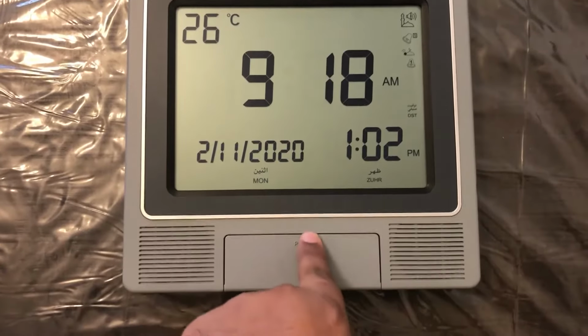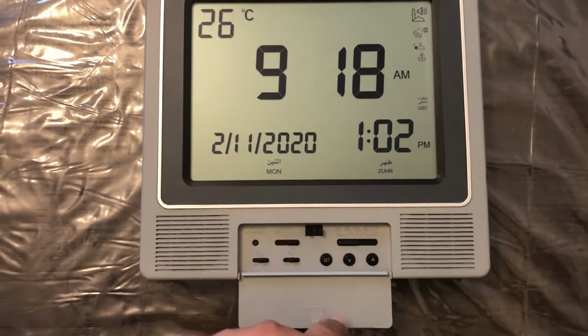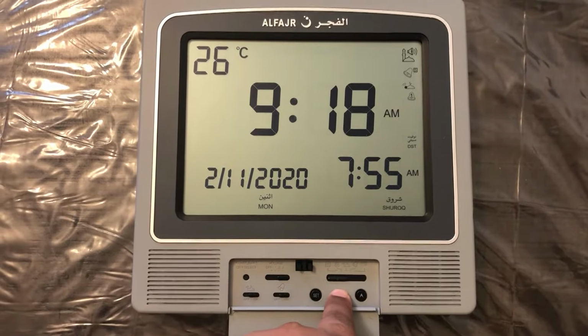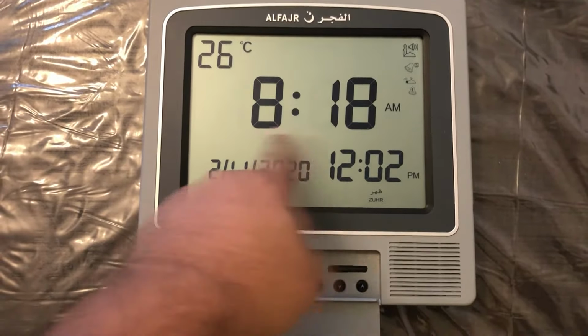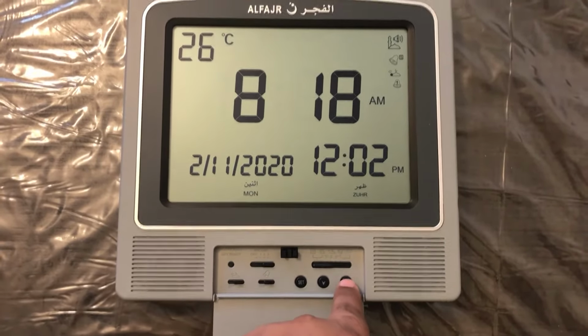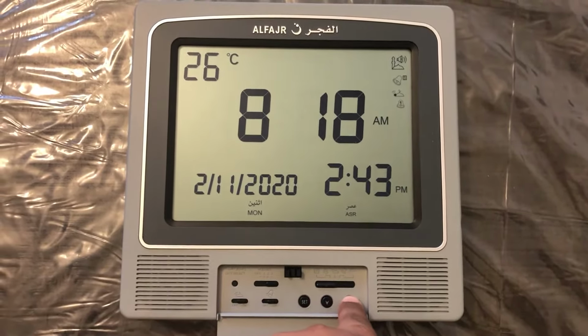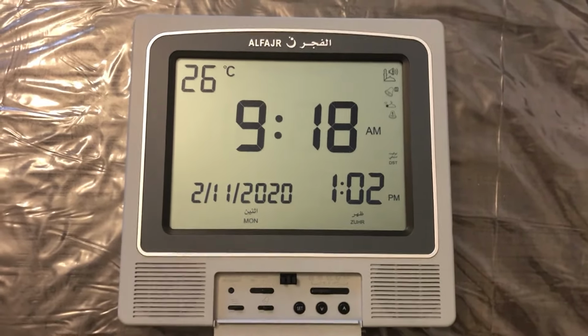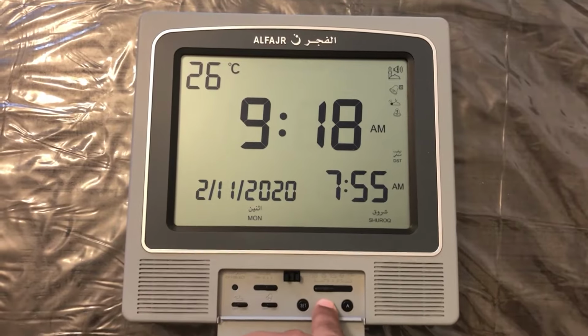So to change the daylight savings, so it has to be during winter, you have to press on this for 2 or 3 seconds. Good, it changed. Now in summer, if you want to change it back, you just need to click this button for a few seconds. That's it. So easy. Let me just put it back to winter because it's already winter.